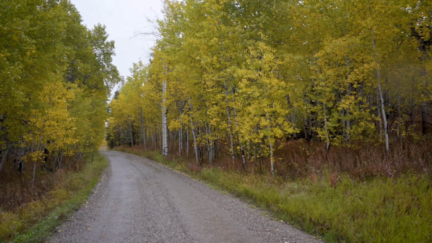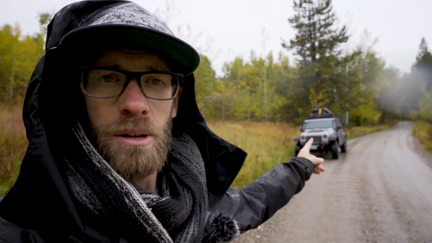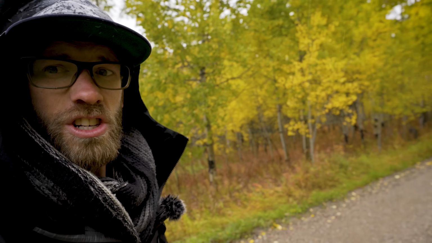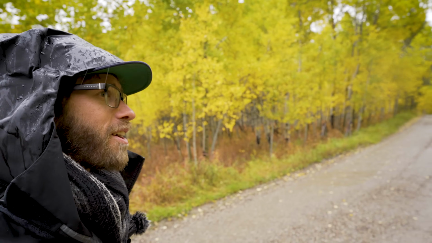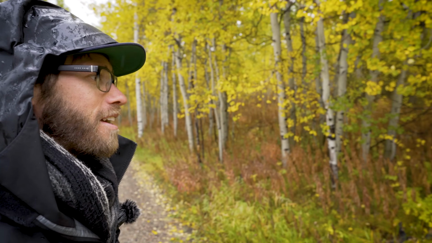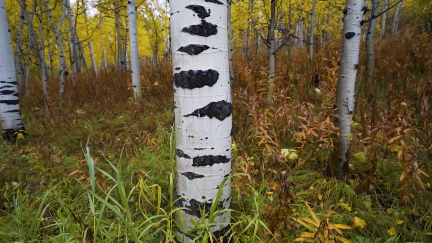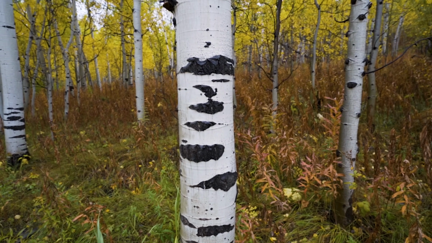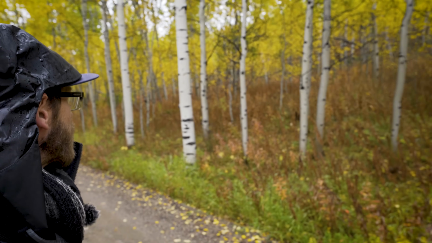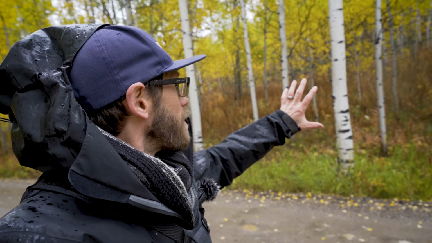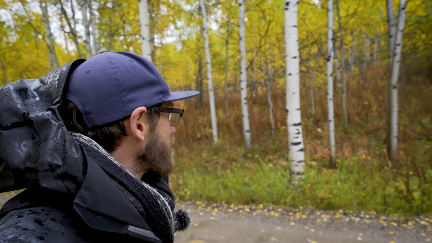Take a look at the colors. Wow. I spin all the way around. There's the Jeep, and the colors just keep going and going and going. Take a look at all of the aspens. Wow. I think this right here with these trees is a good composition that I want to go ahead and set up and shoot. But this scene just looks so amazing.